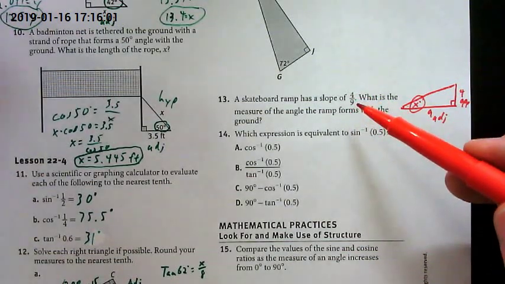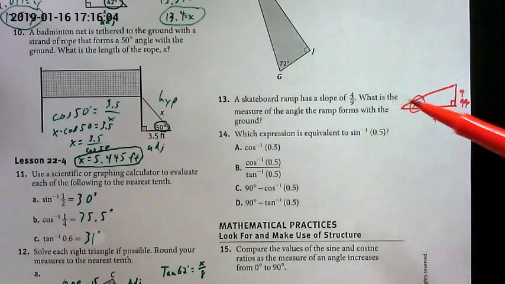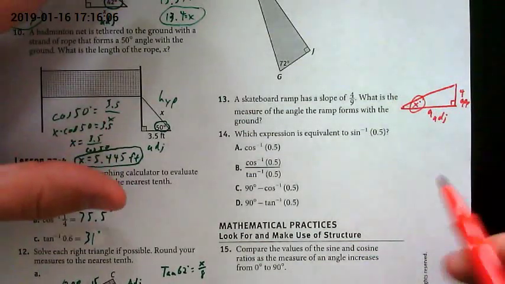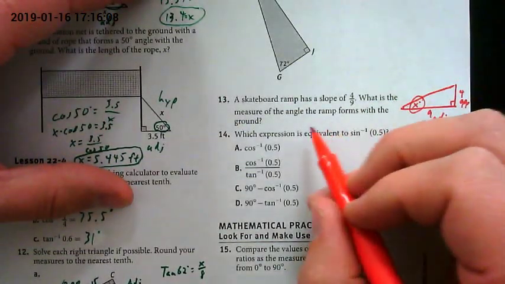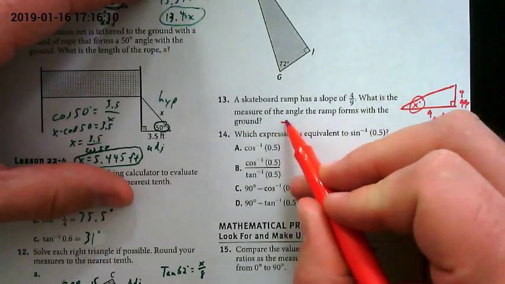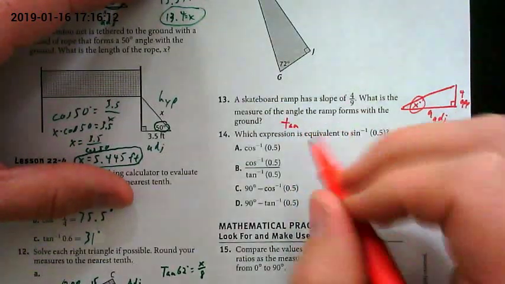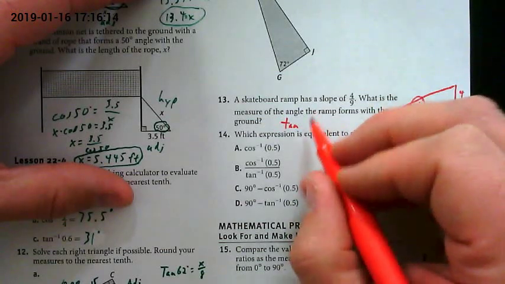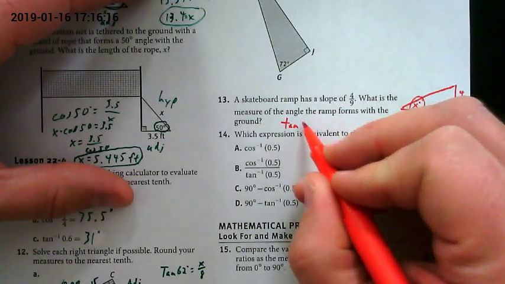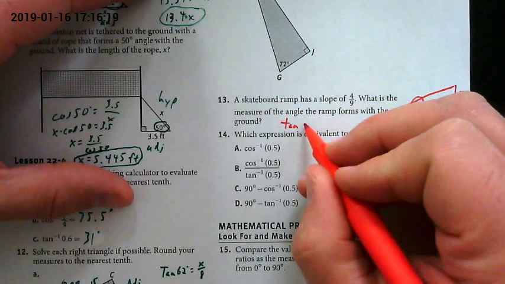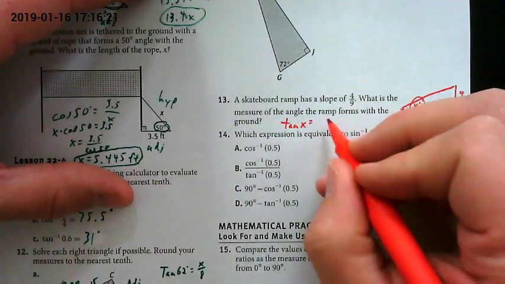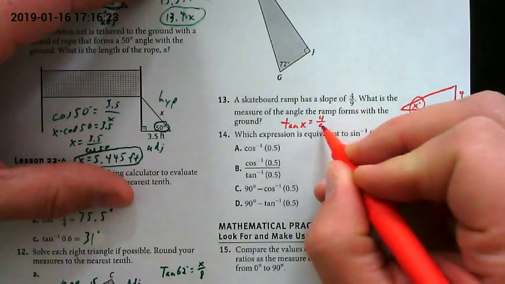Vertical and horizontal are always perpendicular, right? So it has to be a 90. Okay, so this would be tangent. So we're doing tangent of our unknown angle equals 4 over 9.